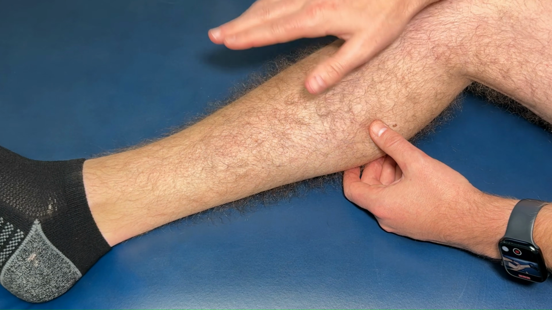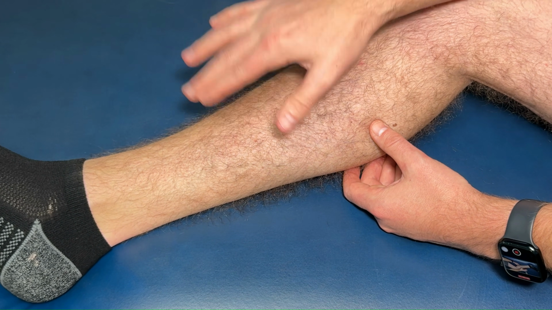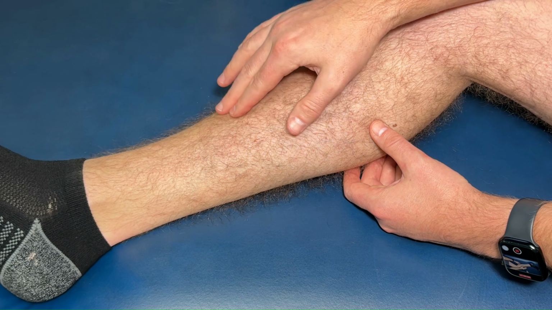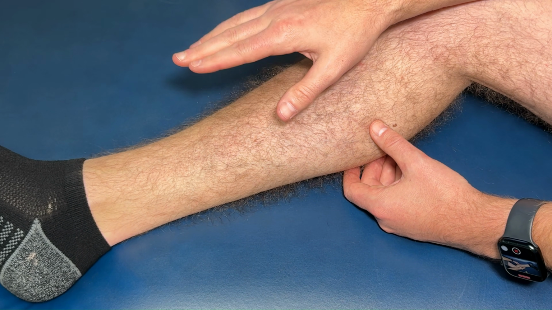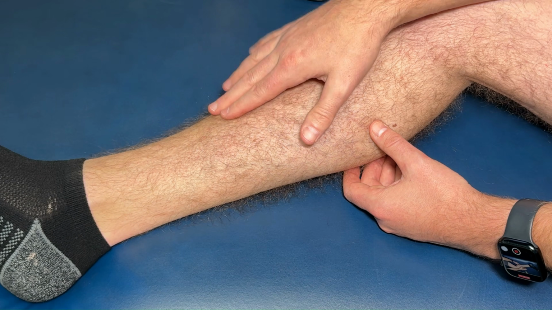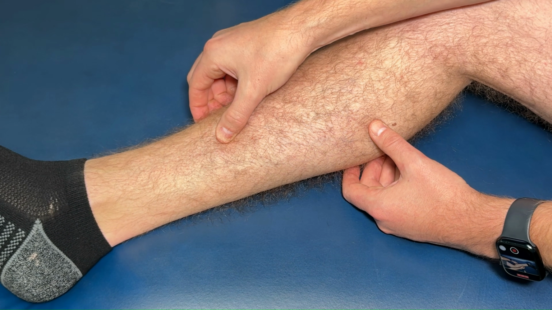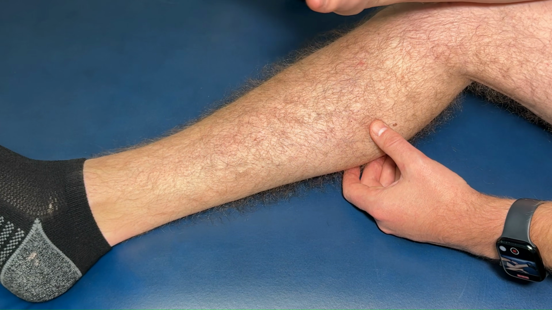The next being if it feels like your pain is coming from your shin bone or deep within inside it, I would recommend consulting with your local doctor instead because there's a likelihood that you may be forming or actually have a stress fracture in your tibia that needs to be diagnosed and treated.